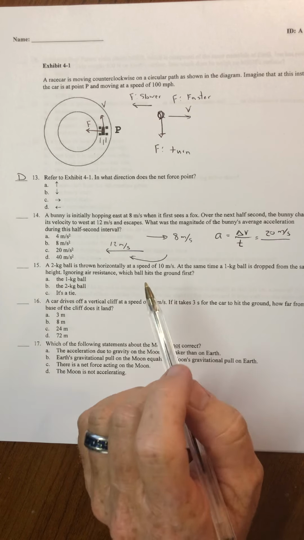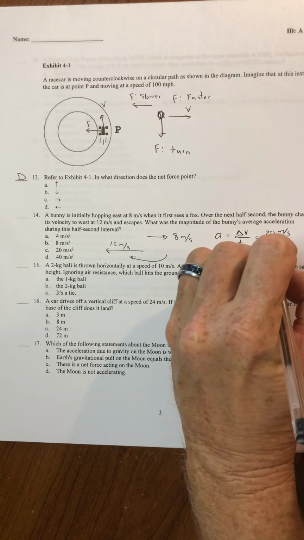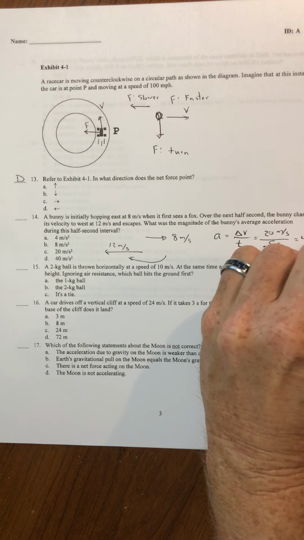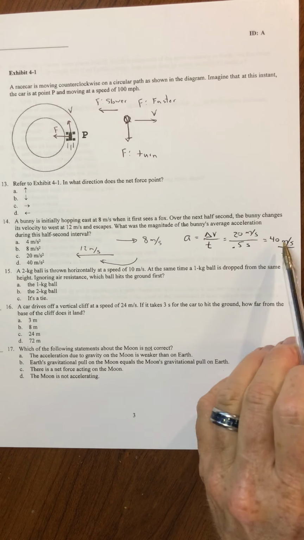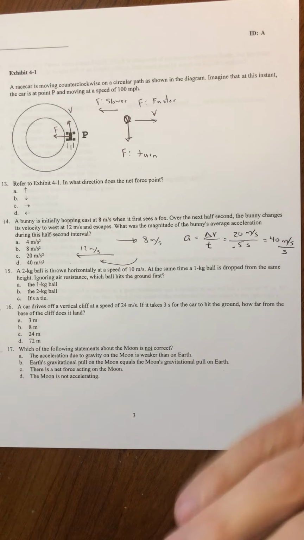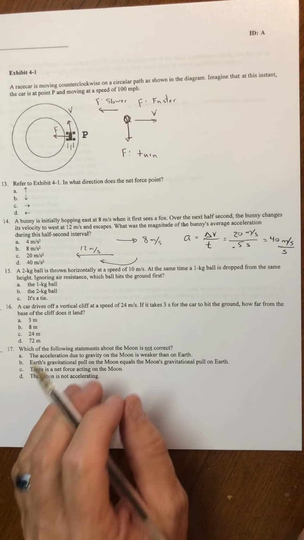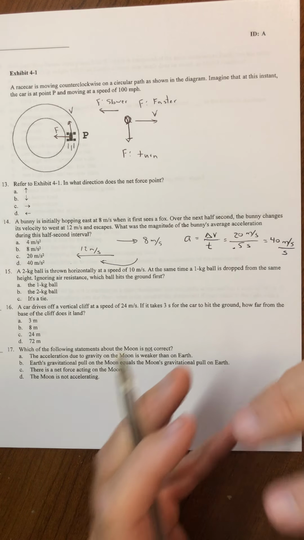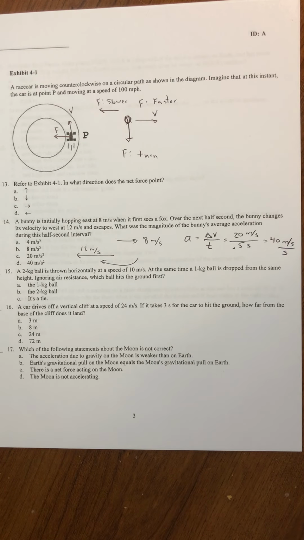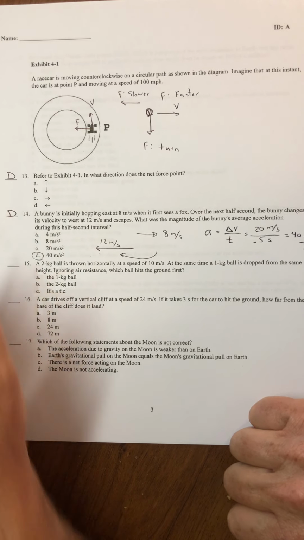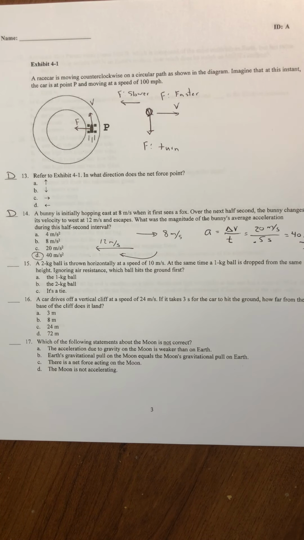And an acceleration is measured how much per second. So the second half of this is to realize that the bunny is changing at a rate of 40 meters per second each second. Not that the bunny changed by 40, the bunny only changed by 20, but it did it in a half a second. So the rate is 40 in 1 whole second. And so had the bunny kept accelerating for 1 whole second, the bunny would have changed by 40. So the correct answer then would be this D. That's the rate it's changing, 40, not 20. It did change by 20.